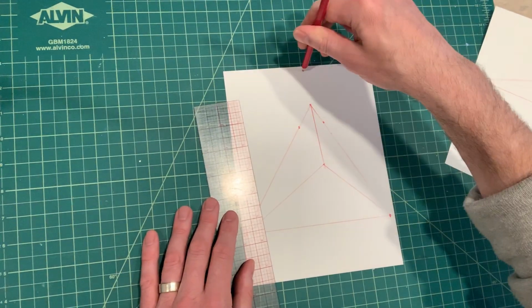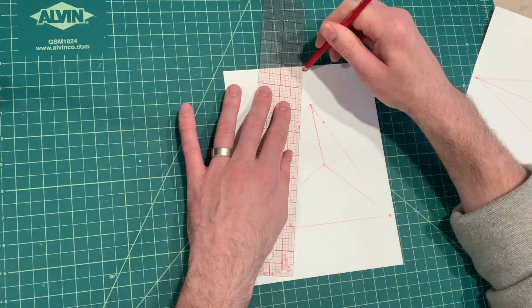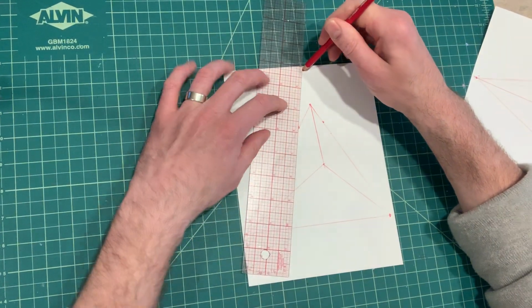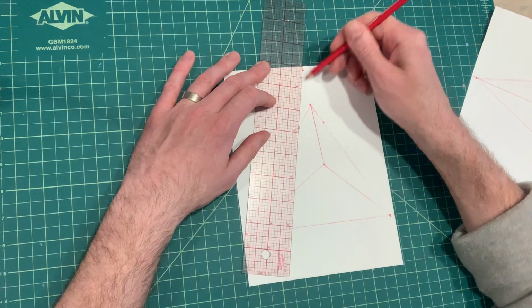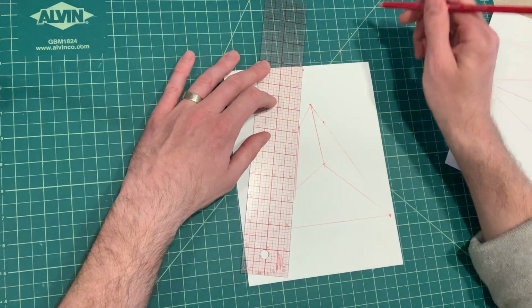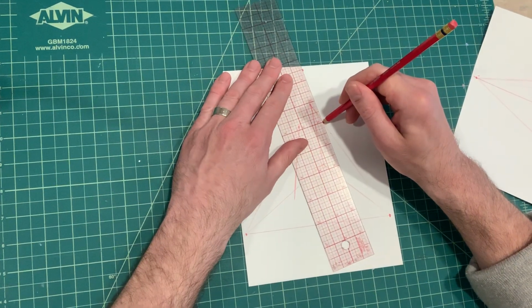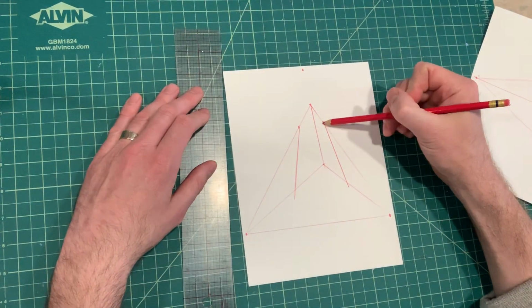I'm going to put my pencil here. I like to do this. This is a fast, easy way of drawing these in. And then I line it up there, and I just draw a line there. Same thing here. I'm going to line it up here, draw a line here. Okay, so this line connected there.